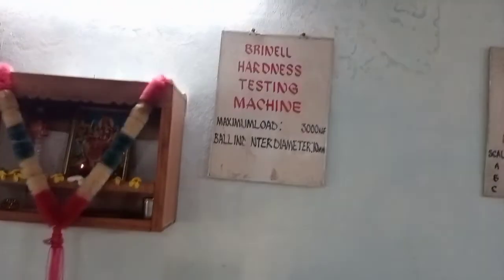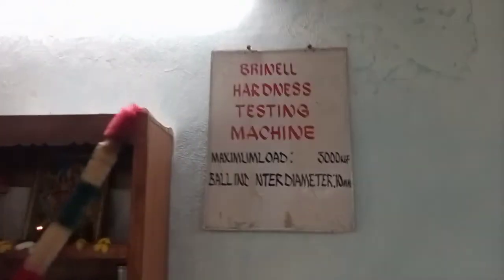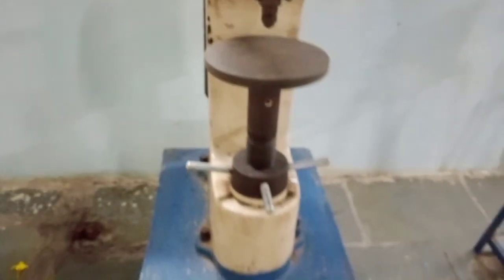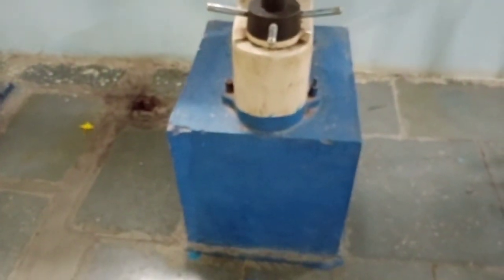Then we have one more test, the Brinell hardness test. See the specifications of the Brinell hardness test. It is the equipment where we can find the hardness of the material.